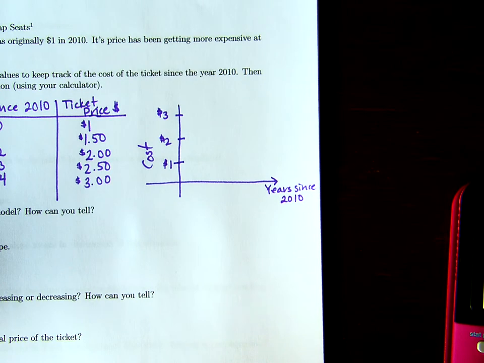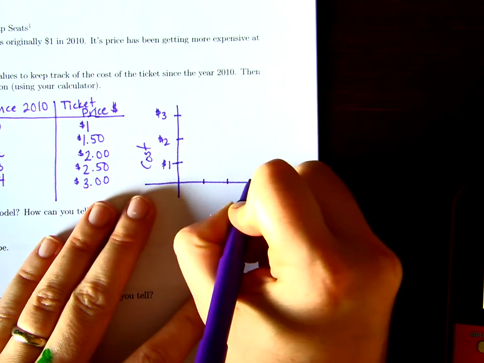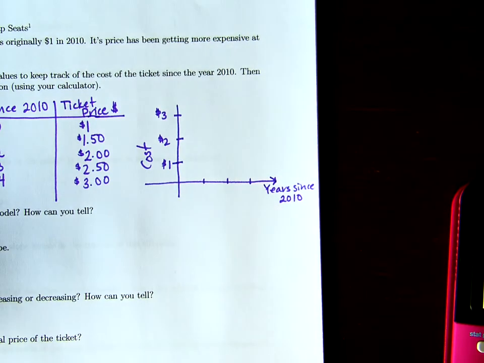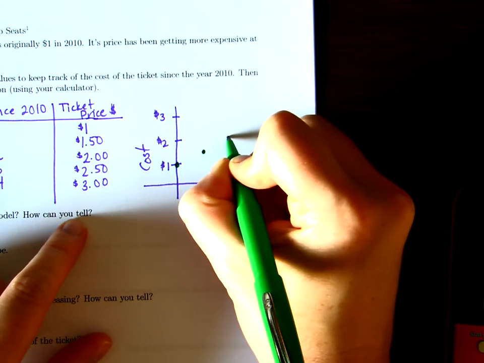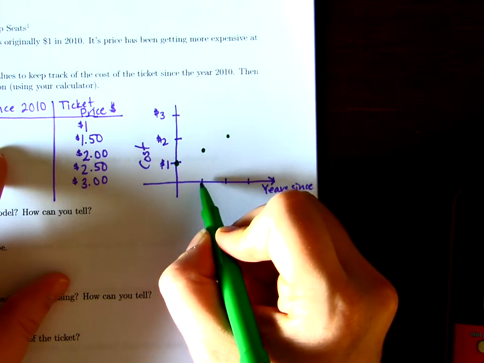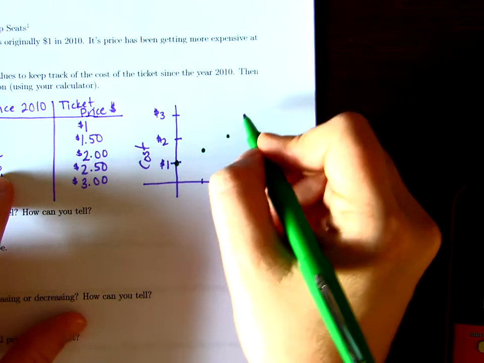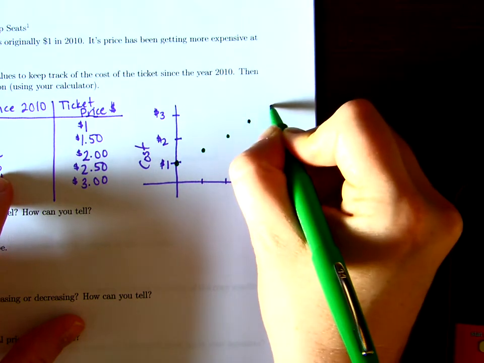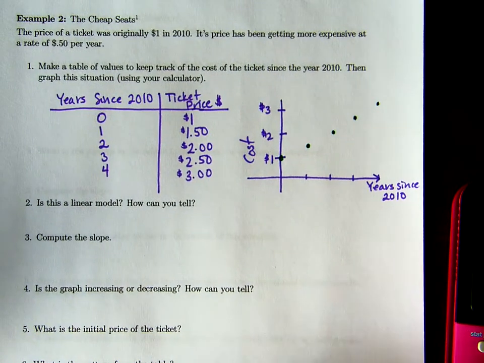Okay. All right. $1, and then we saw this happening. Wait a minute. $1.50. 2 years later, $2. 3 years later, $2.50. 4 years later, $3. Okay. And that's what we saw on our scatter plot.